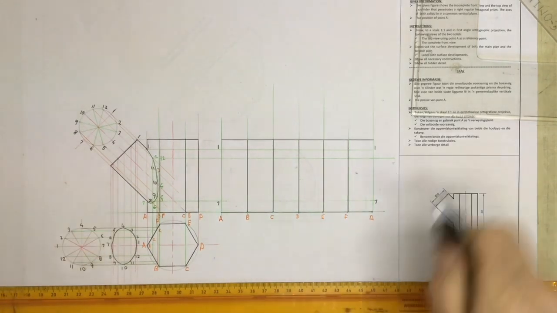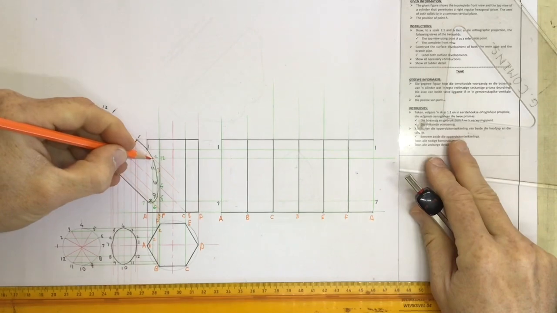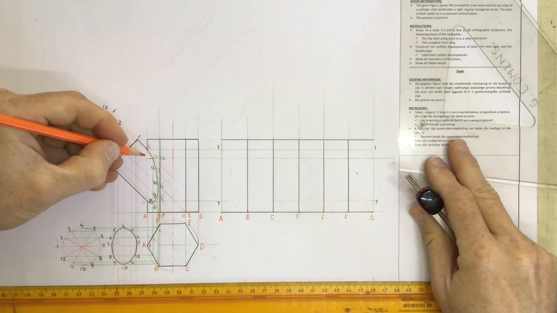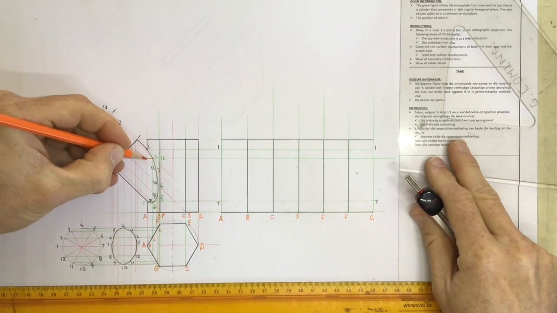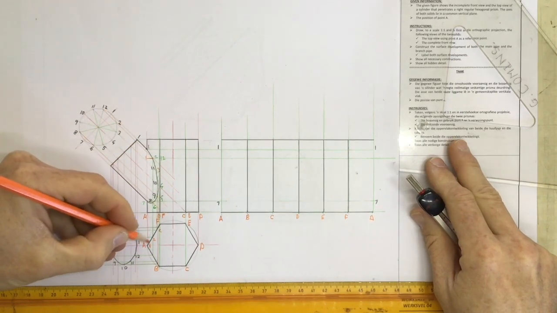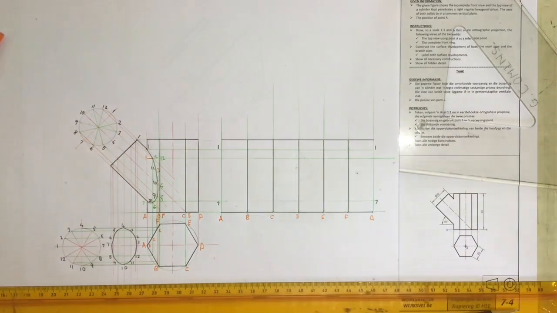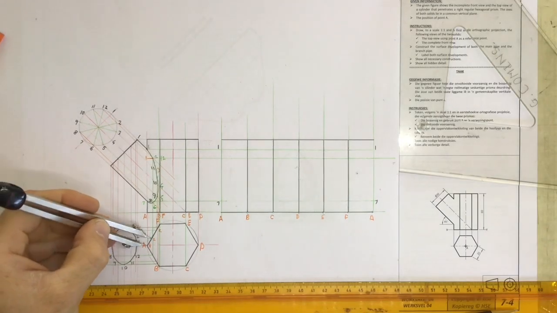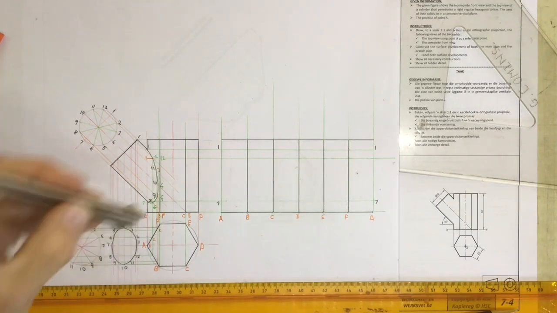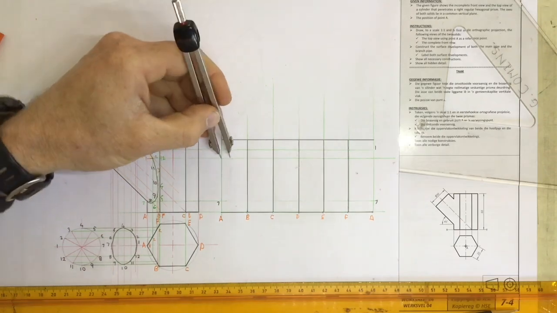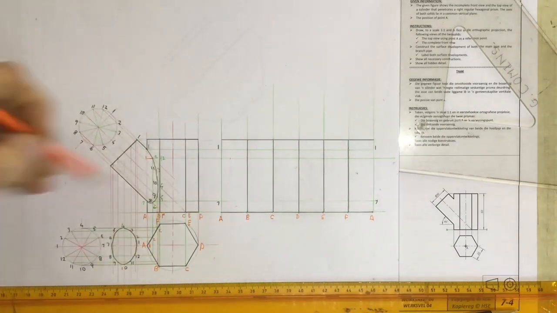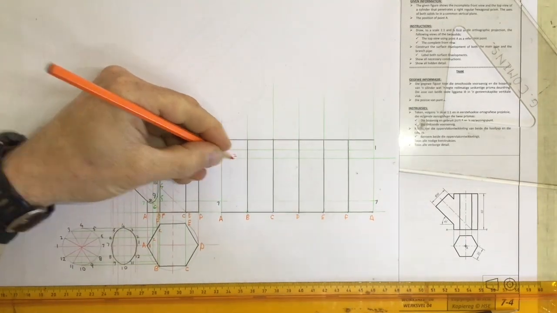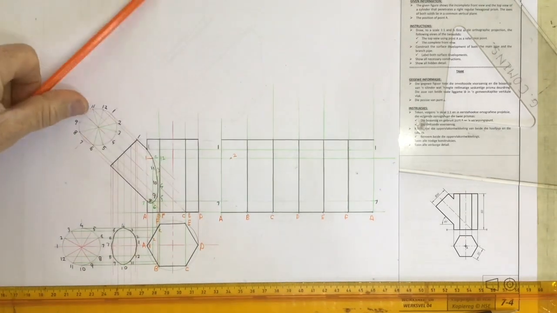If I look at this length of line over there, if I drop number 1 down to that point over there, that would be horizontal. Therefore, that length over there is going to be a true length distance between 1 and 2. Take that distance over there, go over here, and I'm going to mark off where 2 is going to be. There's my point 2, in line with point 2.